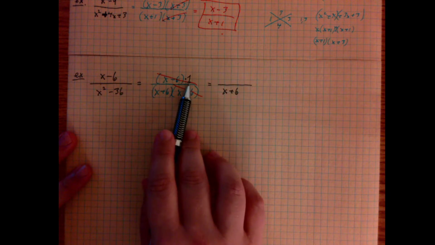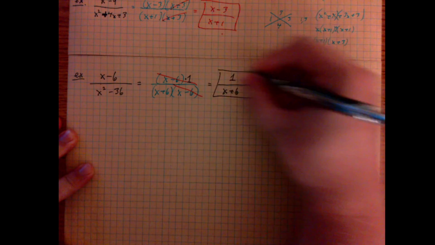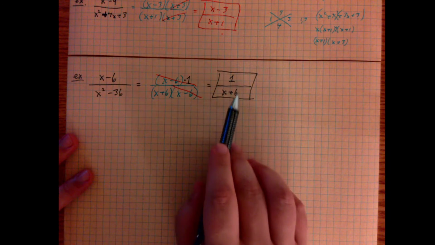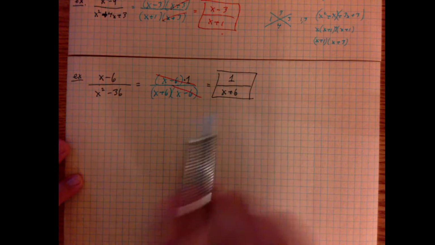However, when we cancel, we had to have something left behind, which is why there ends up being a 1 left on top. Do not forget that 1, otherwise you will likely get wrong answers, or you will write it in a weird way that doesn't make any sense. So that is a common one to run into.